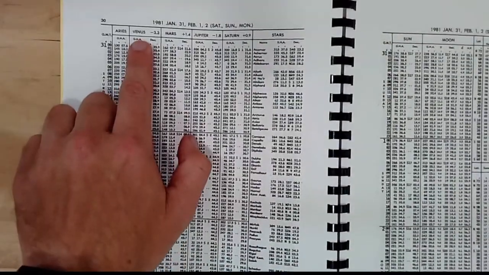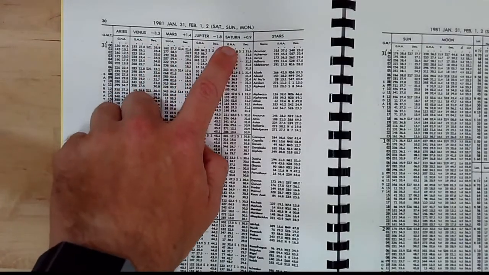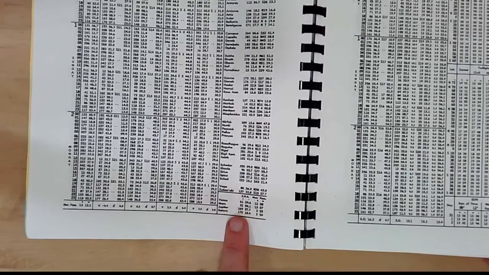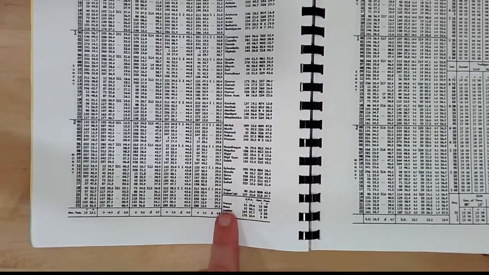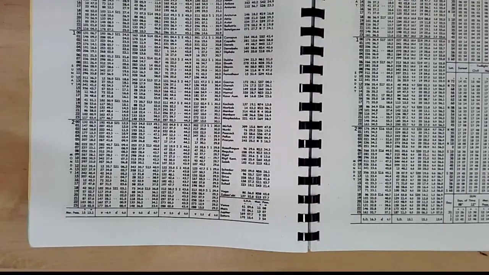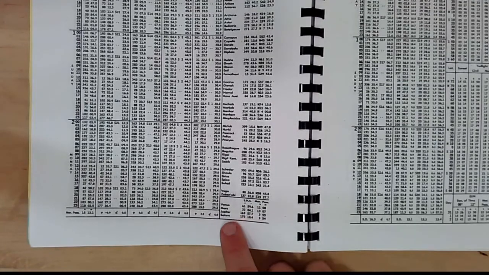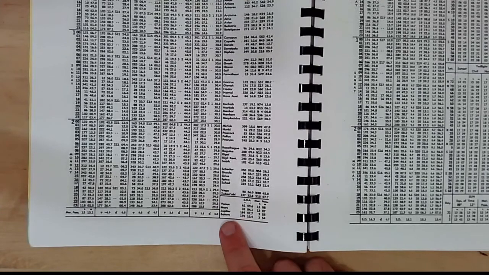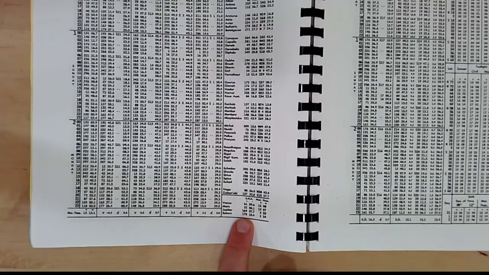Here's Venus, Mars, Jupiter, Saturn. Here's all the navigational stars. Down here is a critical piece of information. The SHA, or the sidereal hour angle of the planets, is listed right there. So we're going to want to note the sidereal hour angle of Jupiter, 169, and Saturn, 170. And that's actually interesting because it looks like they're right on top of each other.